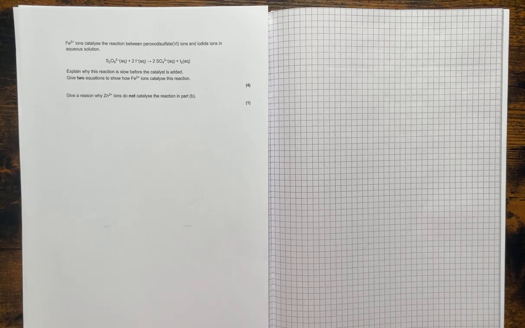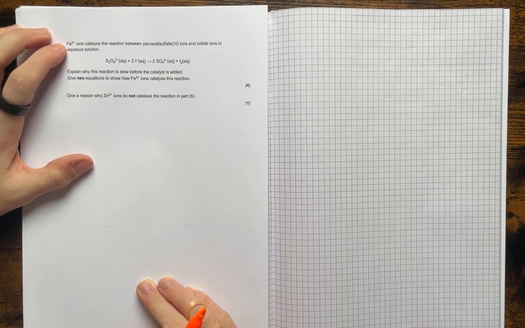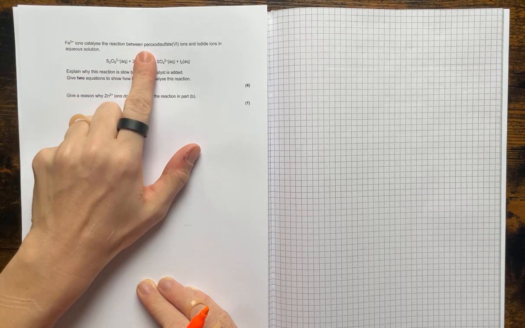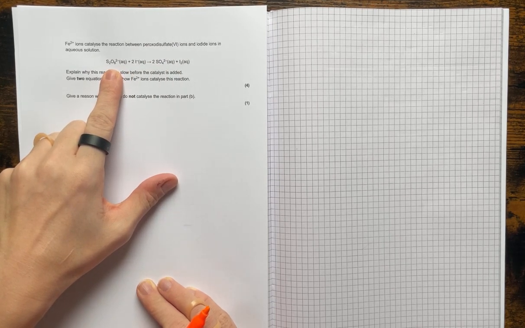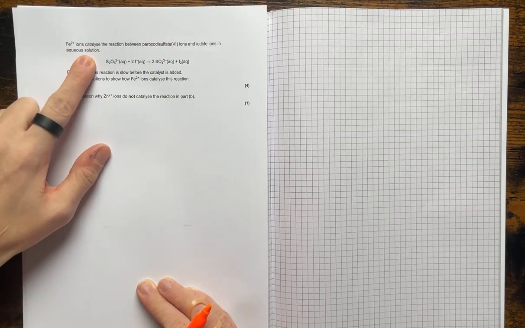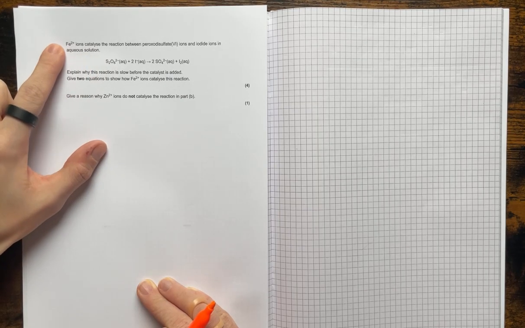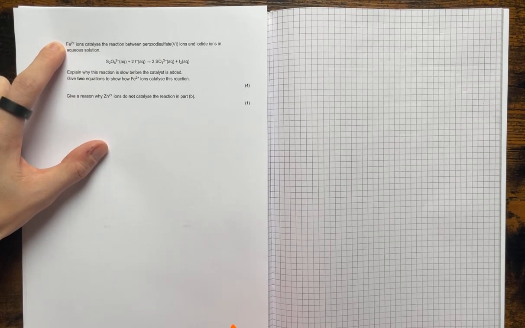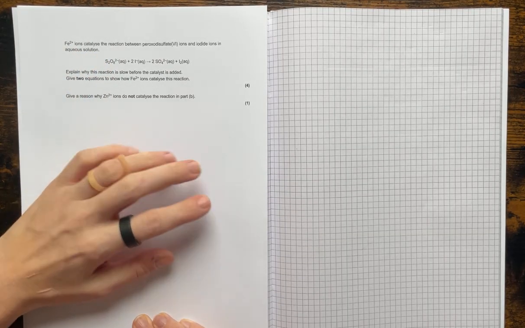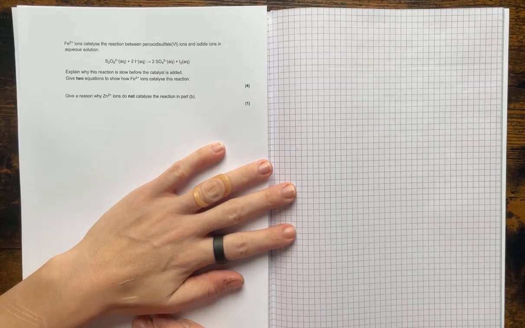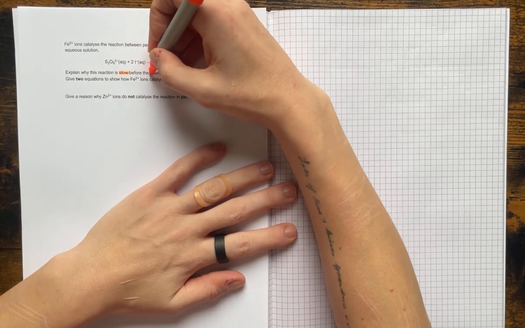So in this particular question, we're looking at how iron 2+ ions can catalyse the reaction between peroxydisulfate ions, which are S2O8 2-, and iodide ions in aqueous solution. This is an example of homogeneous catalysis because the iron ions, which will also be in solution, are in the same phase as our reactants, which are ions in solution. And initially we've got to think about why the reaction is slow before the catalyst is added.